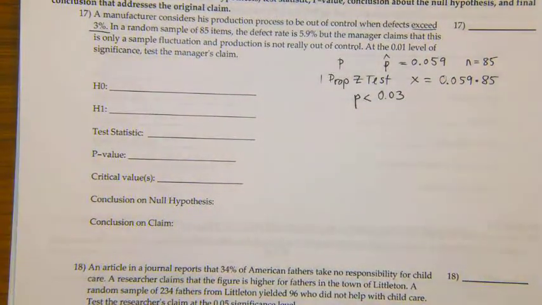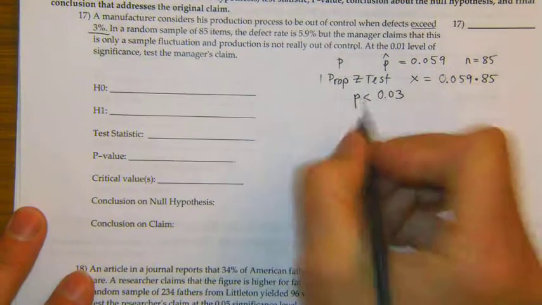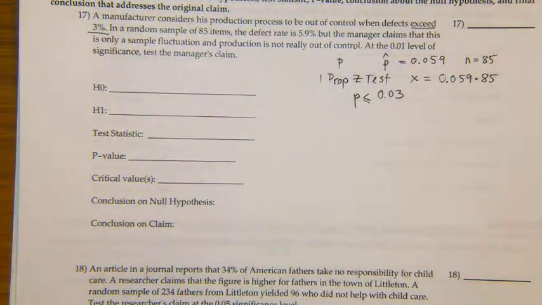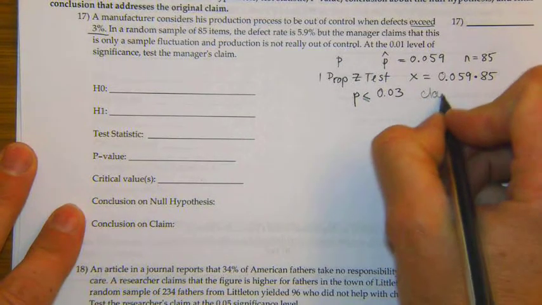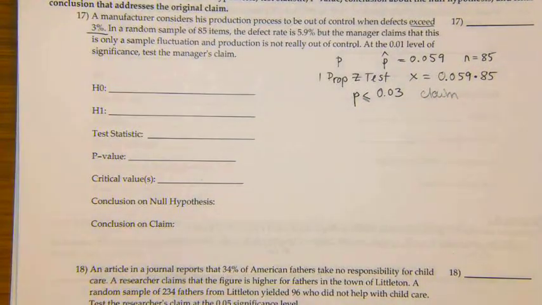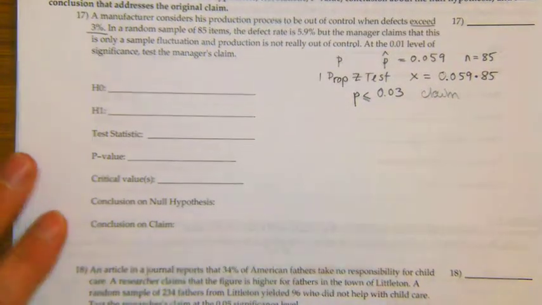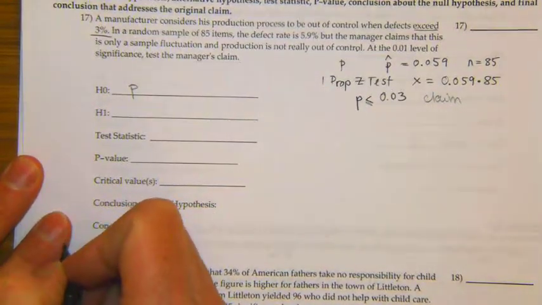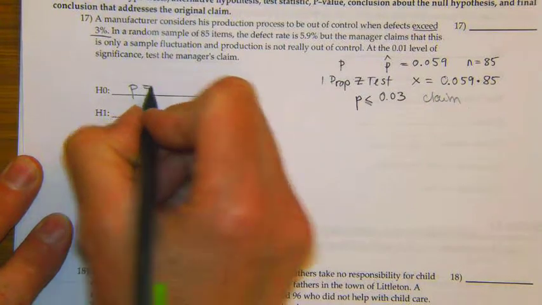It's not out of control, so it's not greater than. Actually, if it doesn't exceed, then it's less than or equal to 0.03. Does this claim include equality? Yes, so it's going to go into the null. But in the null, we only write an equal sign.